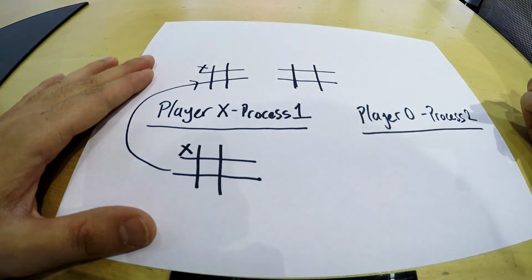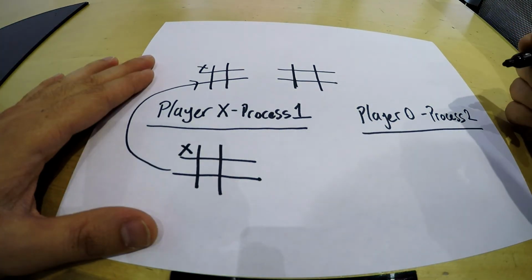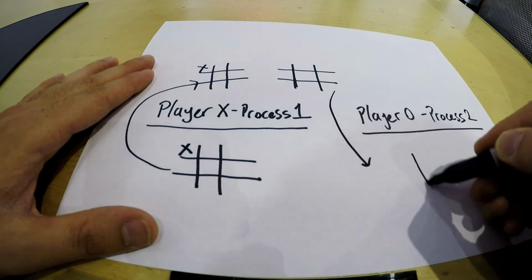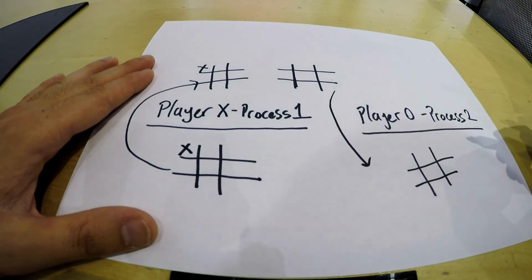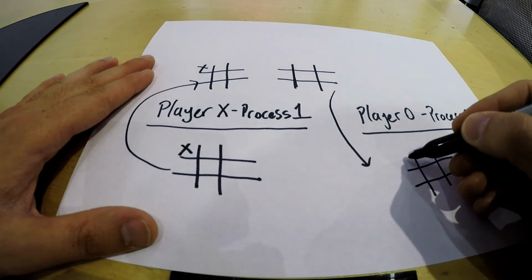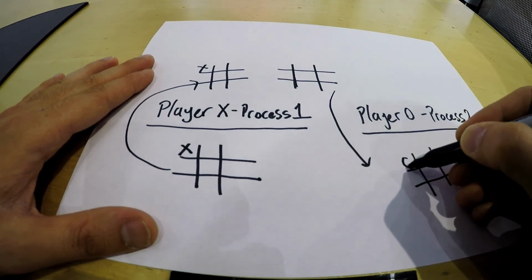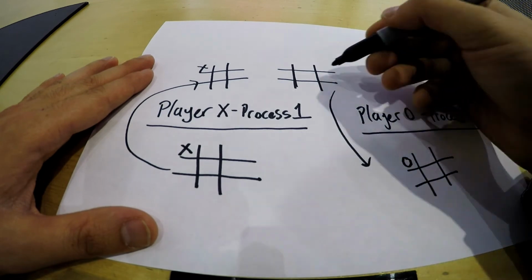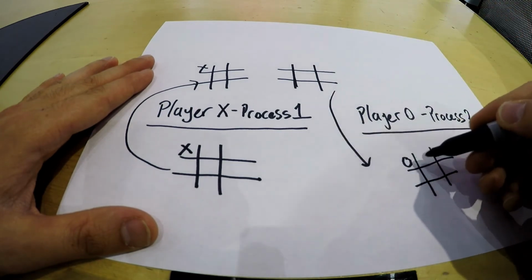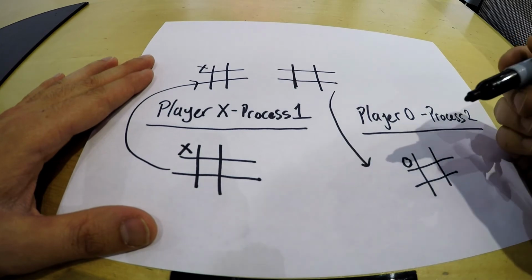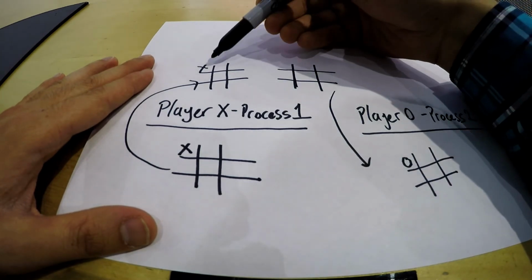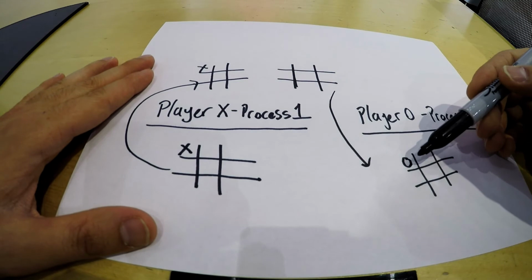Then player O, or at the same time, gets the table, and then places an O. Let's say the player decides to place it here as well. Since it's seen it empty in this position, maybe he decided to put it there. Now what happened is that player X played here, player O played the exact same location.